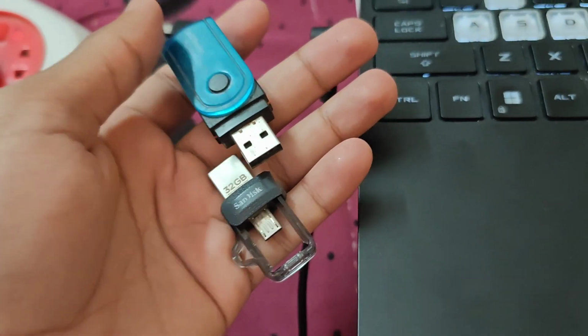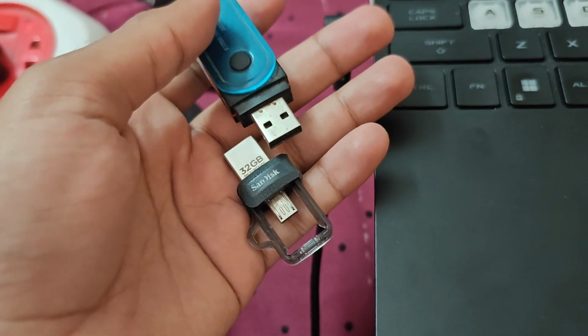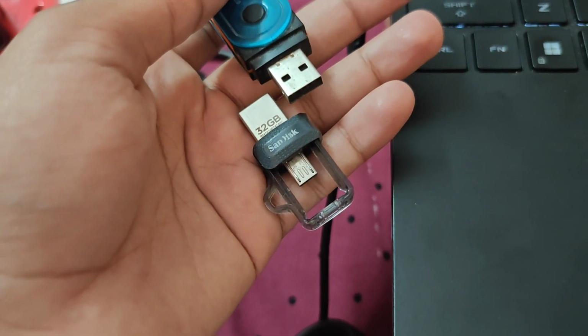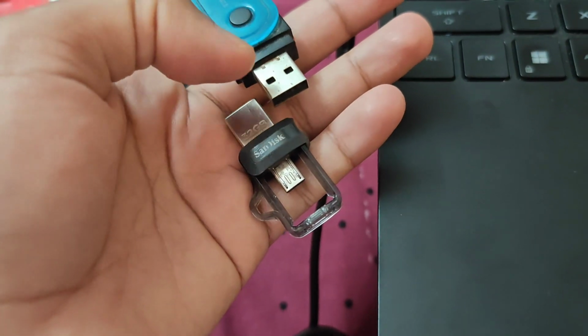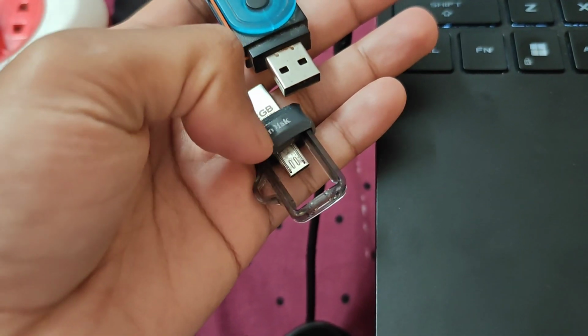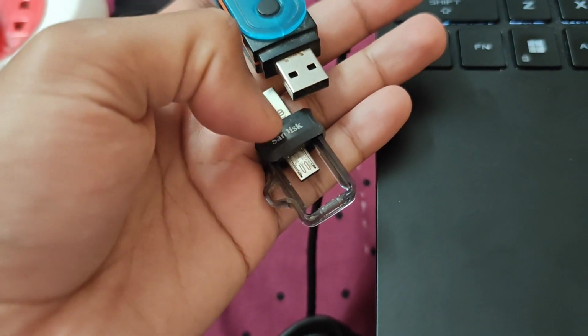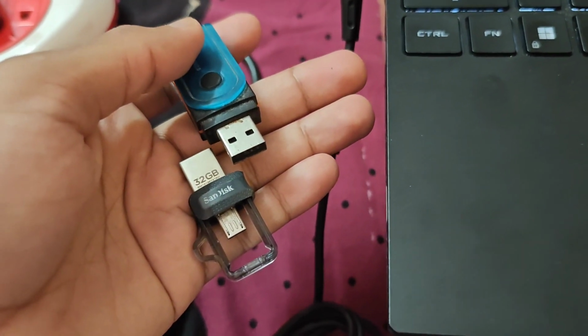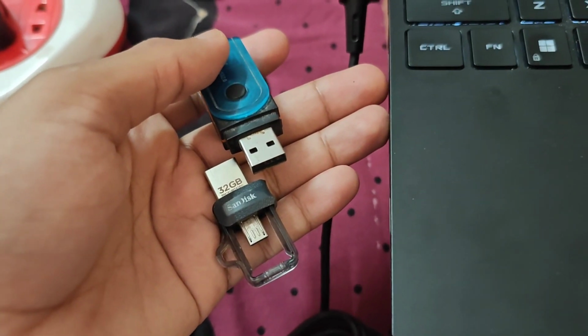Happy Sunday, everyone. So in this video, guys, I'm going to use my device control policy from the Defender for Endpoint product. Let's say I want to block this SanDisk removable USB drive, and then allow this USB drive over here. How are we going to do that is what I'm going to show you.